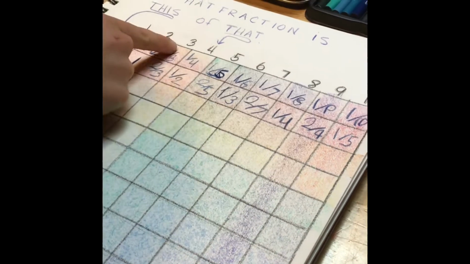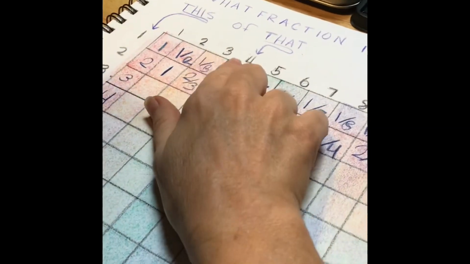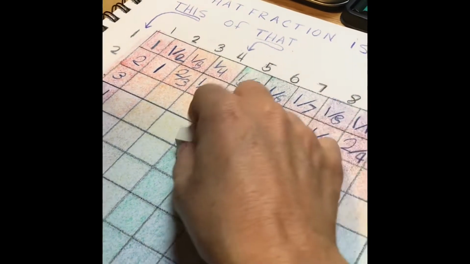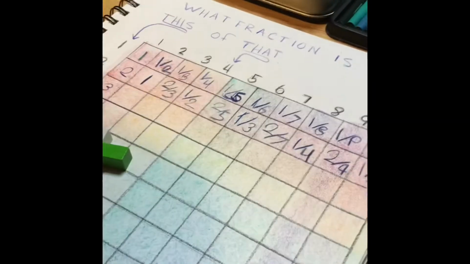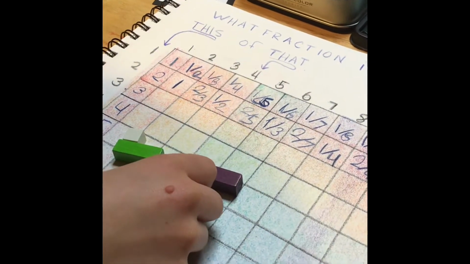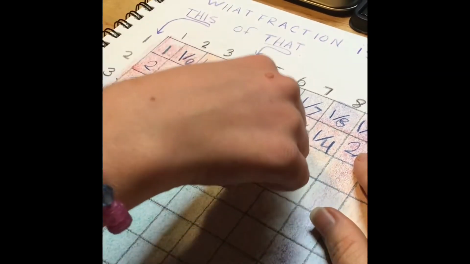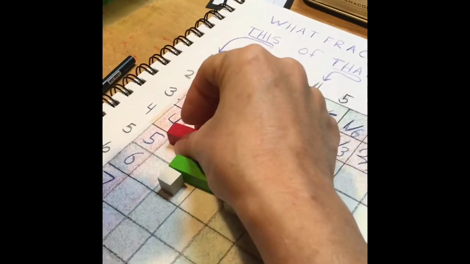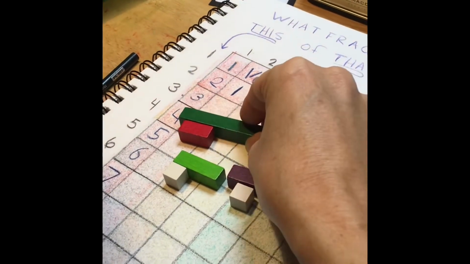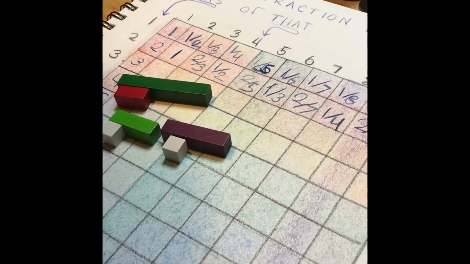Yes. 1/3 and 1/4. Okay, let's make this 1/3 and this 1/4. It looks like this, right? 1 of 3 and 1 of 4. And where's the 1/3 in the second row? It's under the 1/6, which is so interesting. Why is that interesting? Because it's half of 6. 3 is half of 6. That's interesting. Why do you think that happened?